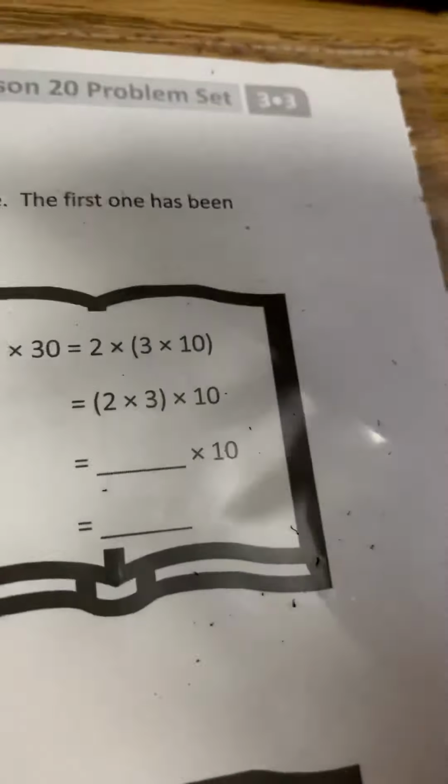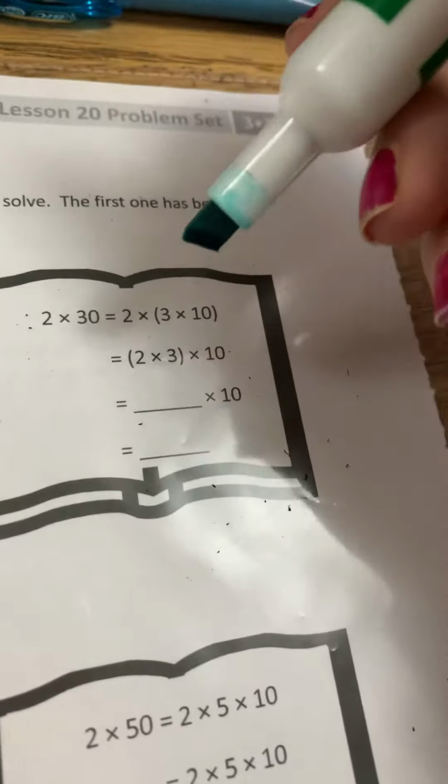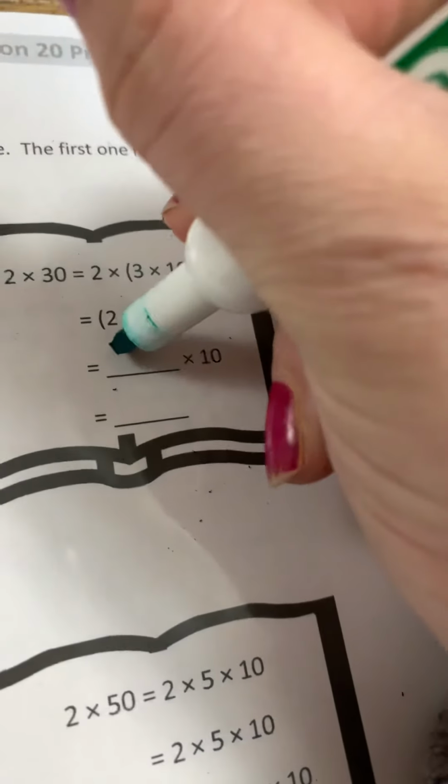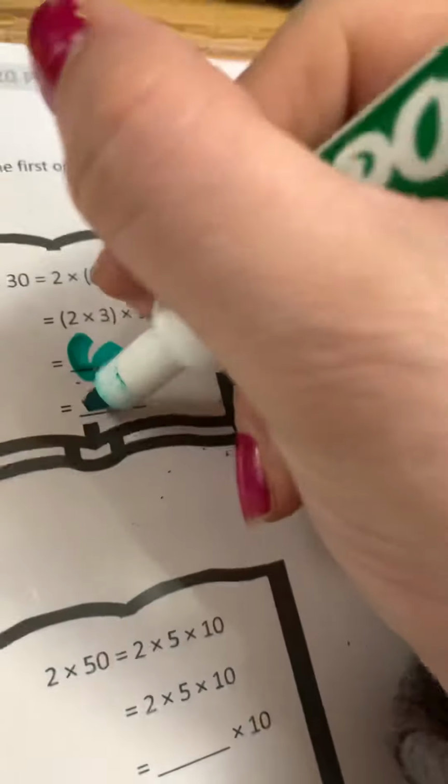Let's do the second one here. 2 times 30 equals 2 times, in parentheses, 3 times 10. So 2 times 3 in parentheses is 6, boys and girls. Times 10, it's going to give us 60. You can do the other 2 on your own. And let me show you how we do number 3.